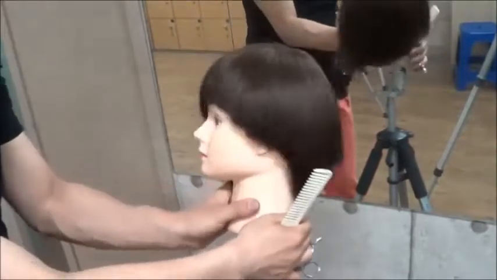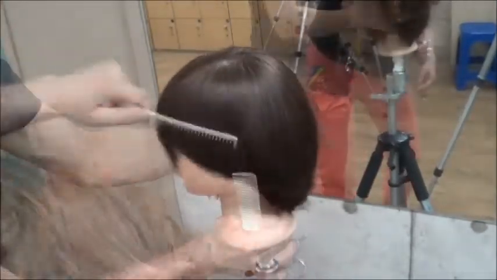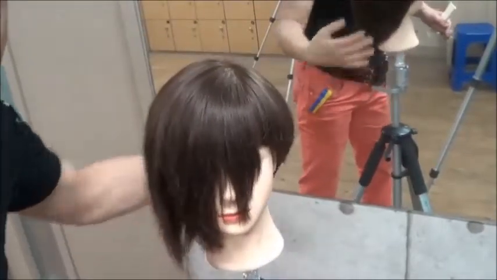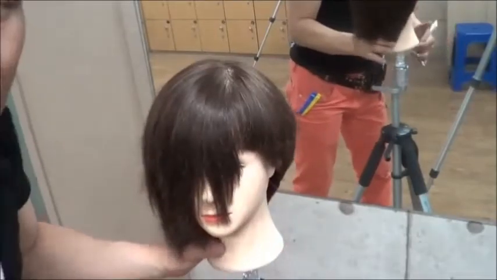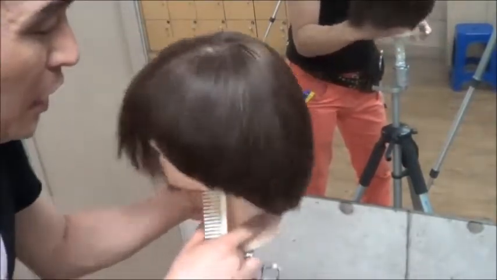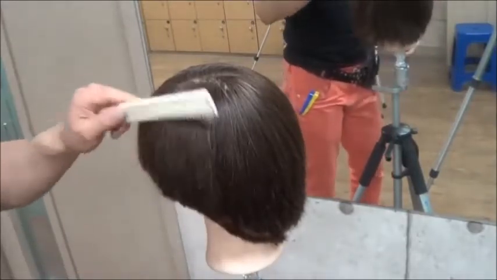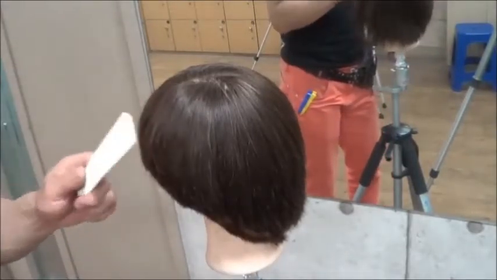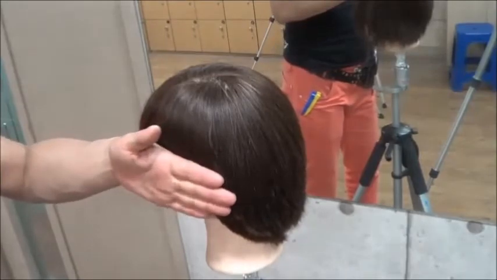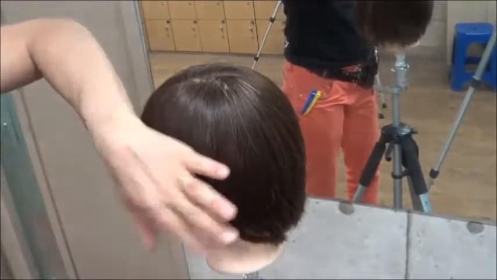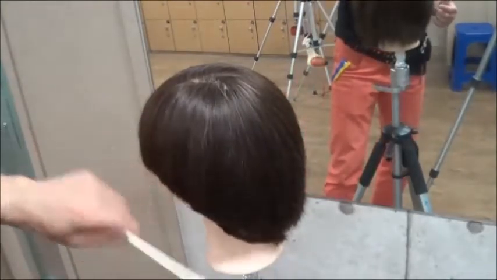Next, here, the weight area. If you use more different cuts, we can remove the weight area. But this time focus on this area, the weight area.